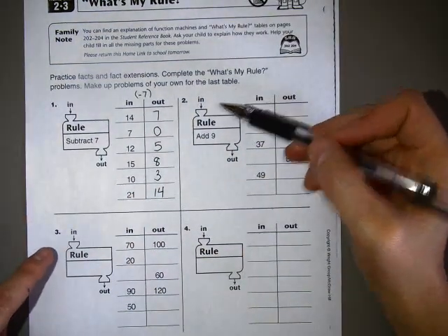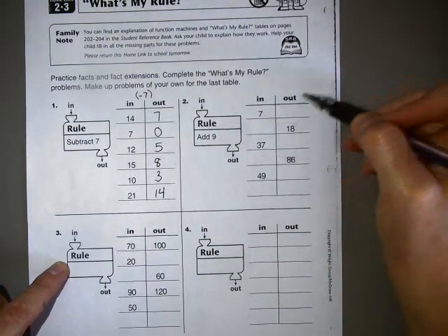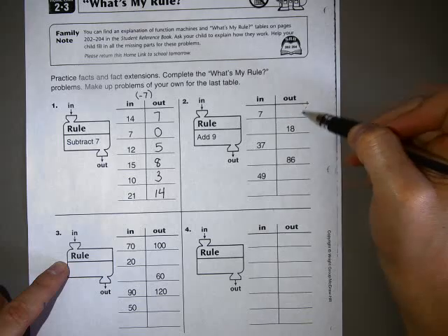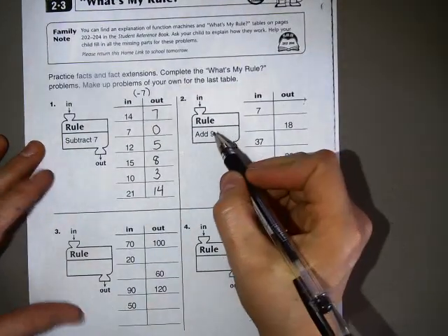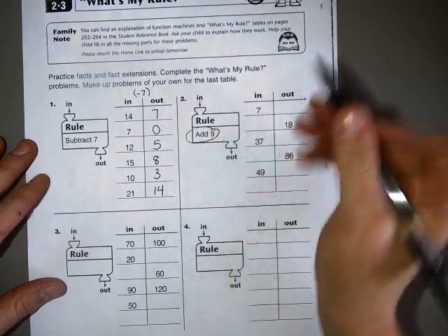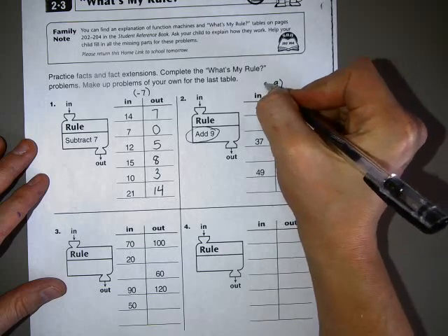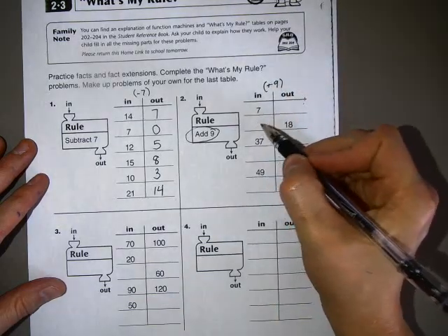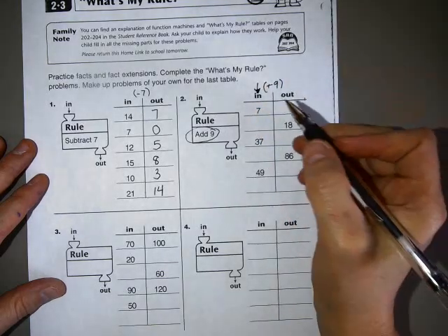For these two, for numbers 2 and 3, we notice we have numbers in and numbers out, but we have to figure out either one category or the other. And the way we do this is for this one we take a look at the rule. And we see the rule is add 9. So I'm going to put add 9 so that I remember that's what I'm doing to the number on this side. It's the number that goes in that I'm doing the rule to.